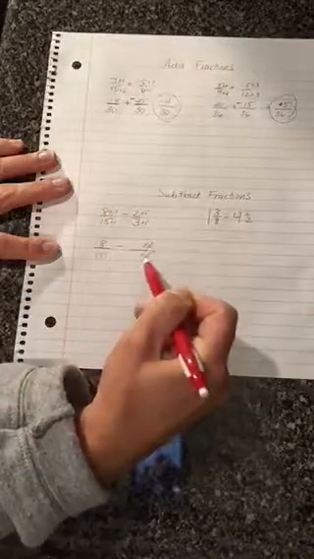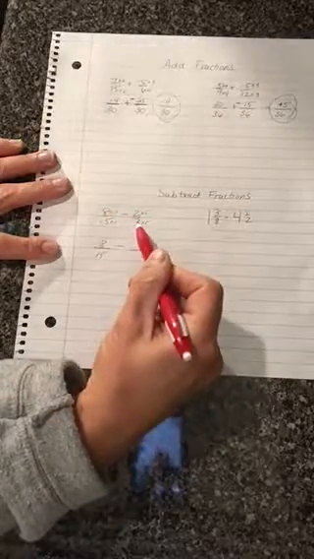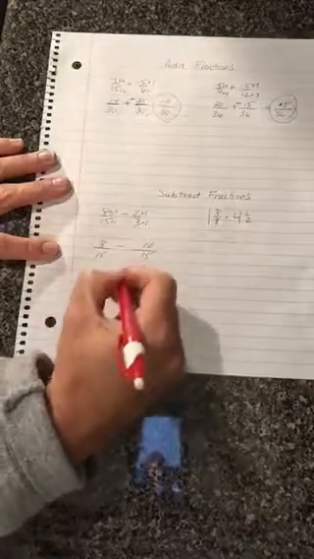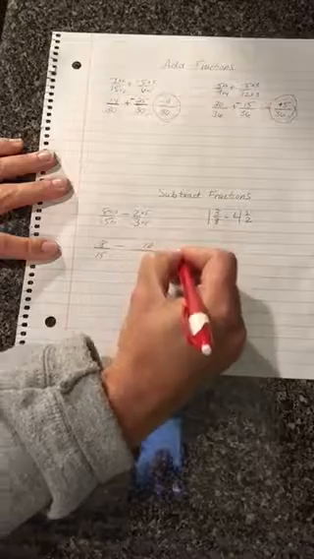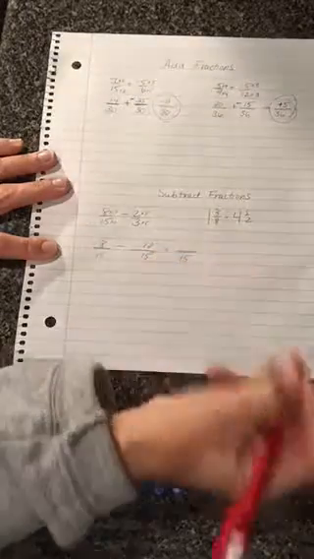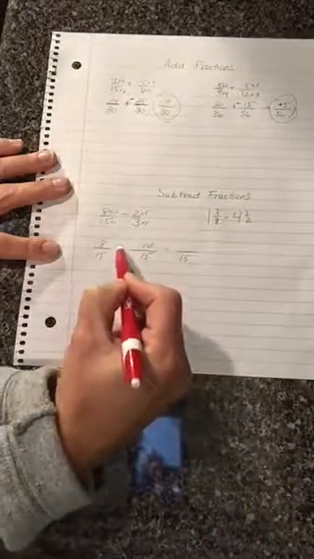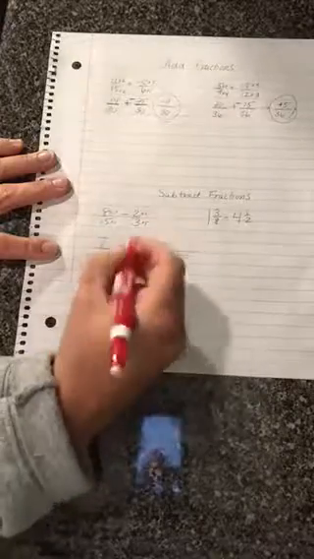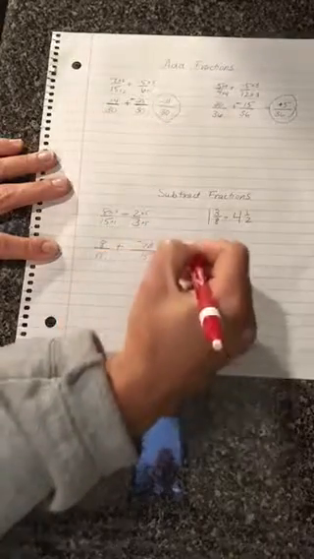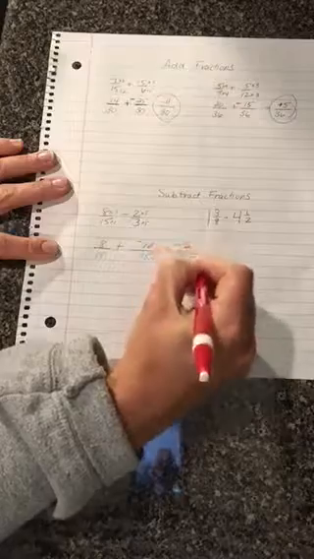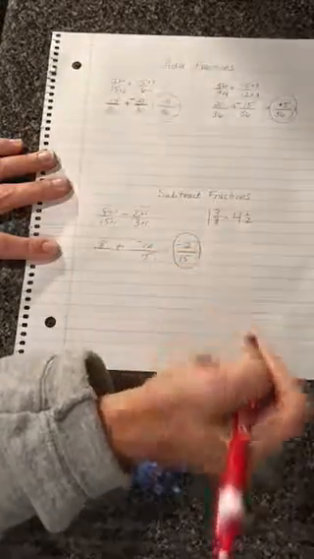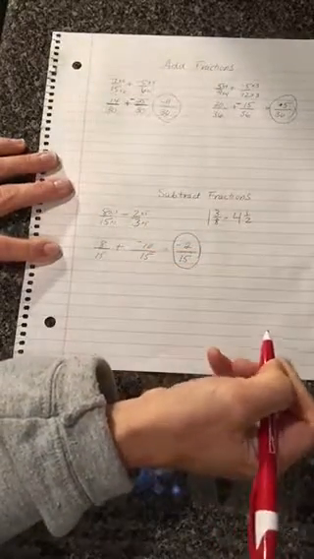All right, 10/15 reduces to 2/3, and 8/15 equals 8/15. So the denominator for our answer is going to be 15, and 8 minus 10, or 8 plus -10, is going to give me -2. So my final answer is -2/15, and it has been simplified.